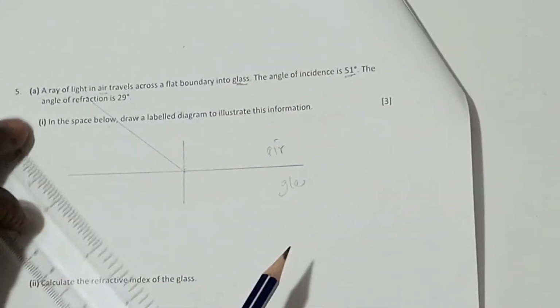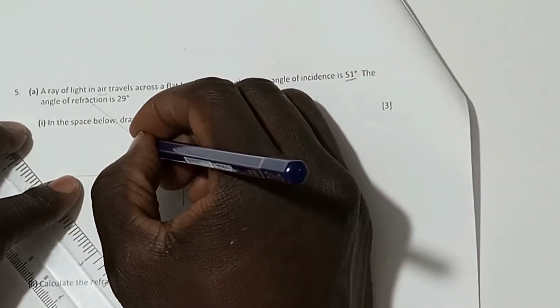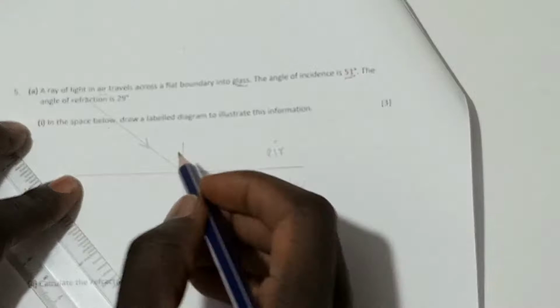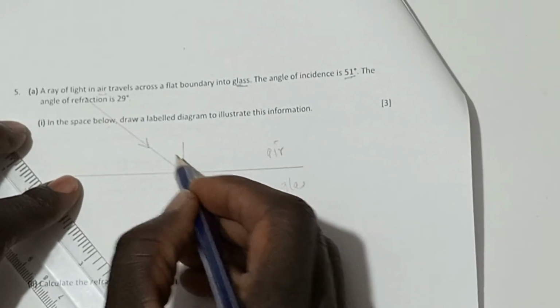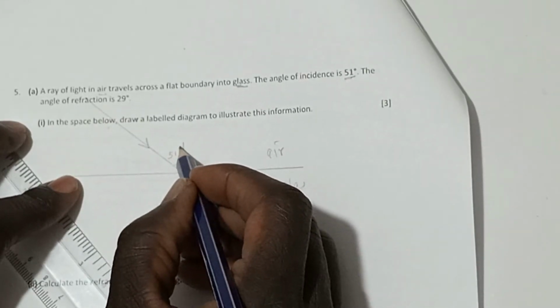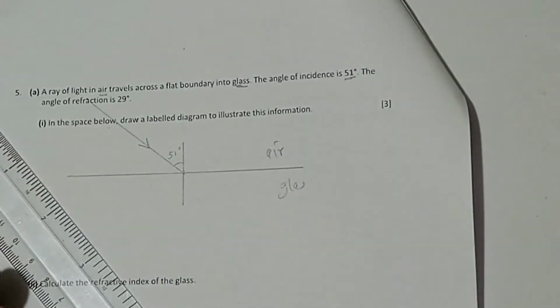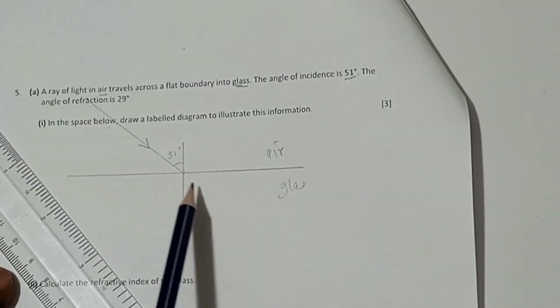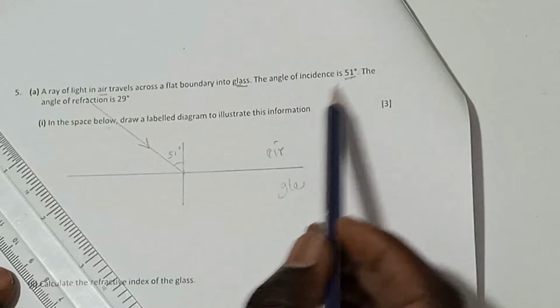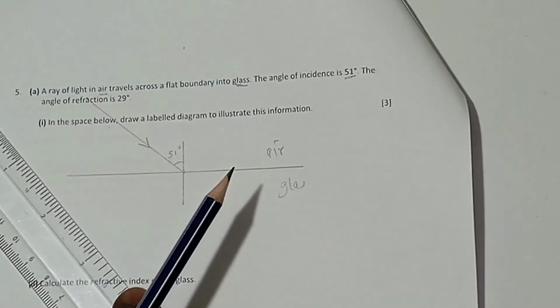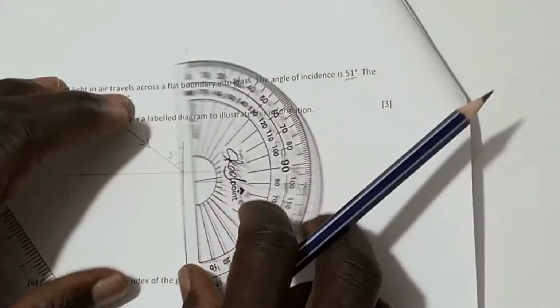Then you draw it once. So there is the incident ray. This angle here, we have measured, this is 51 degrees. That is the angle of incidence. Then this ray is going to be refracted by the glass, such that the angle of refraction is 29 degrees. Once again, the angle is measured from the normal.